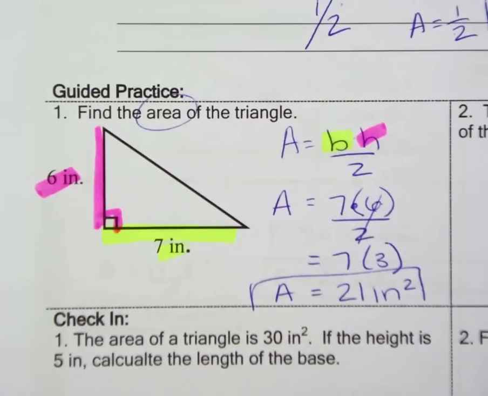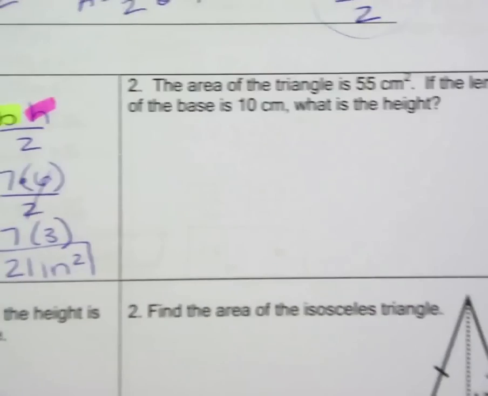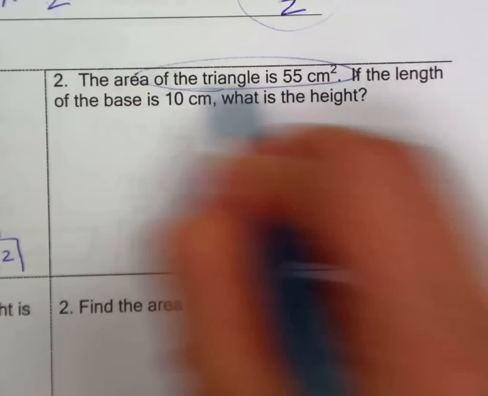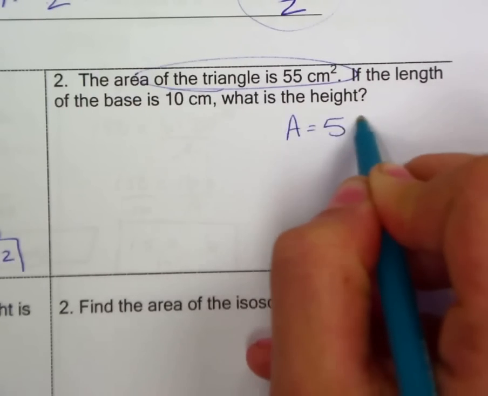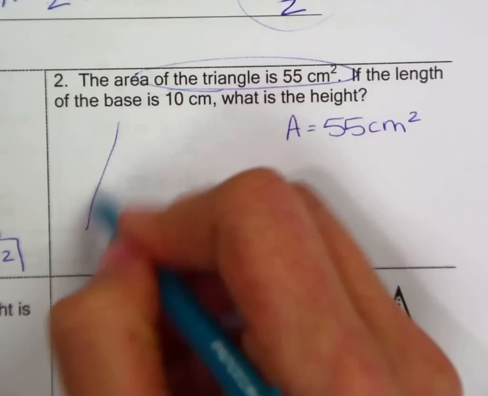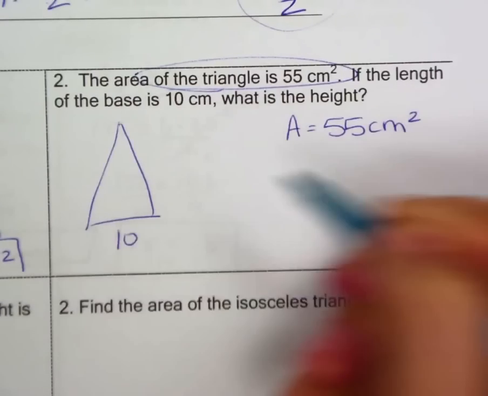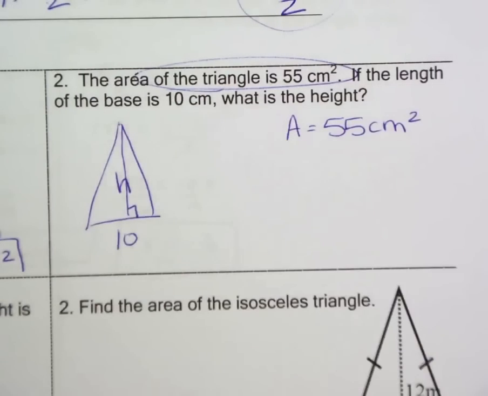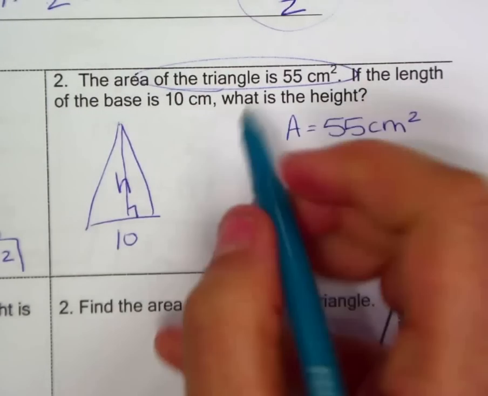Let's do one more example together. The area of a triangle is 55 centimeters squared. The length of the base is 10. Draw a picture. What is the height? So I actually don't know my height.